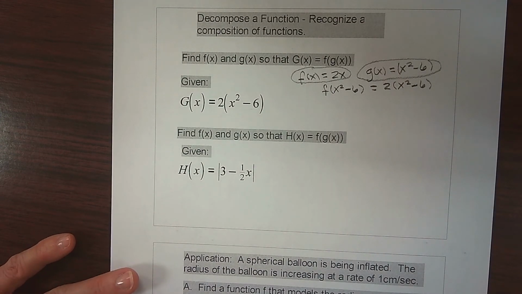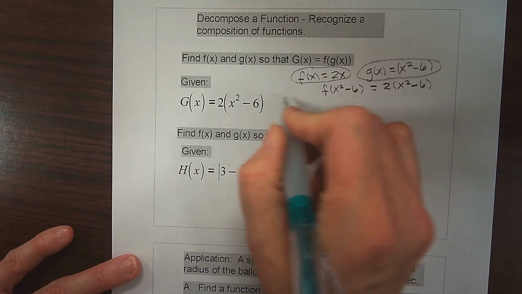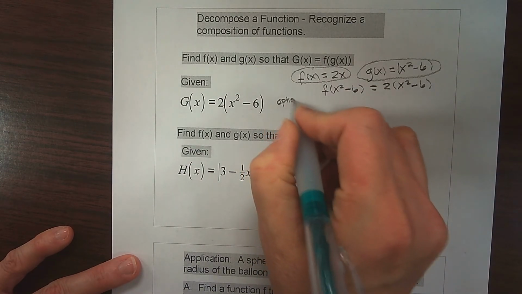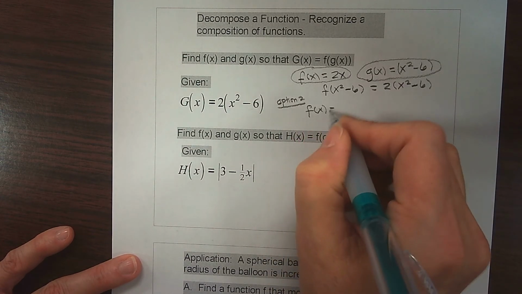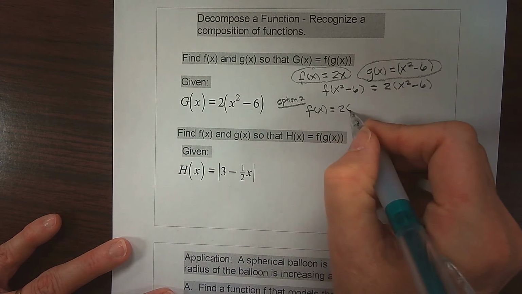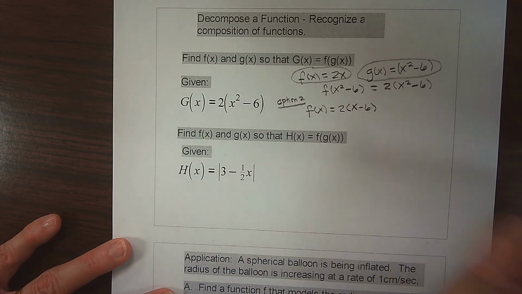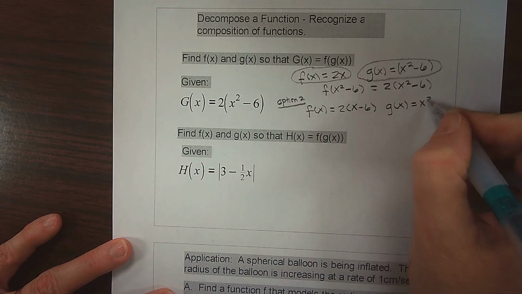So here is one such possibility. Is there another? Well, let's see. I'm going to say option 2 here. I could say that f of x equals 2 times the quantity x minus 6, and g of x equals x squared.